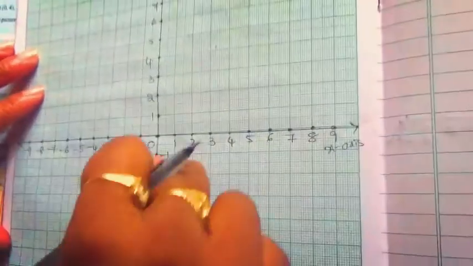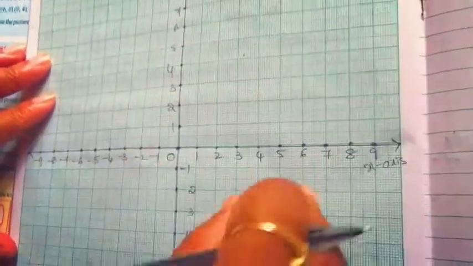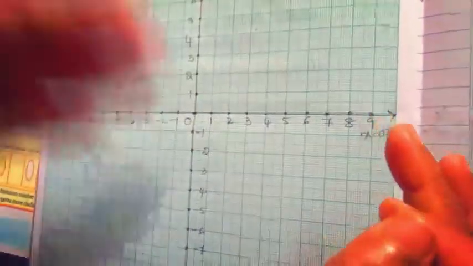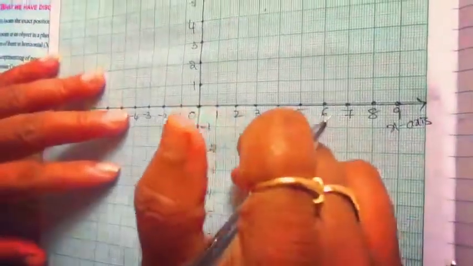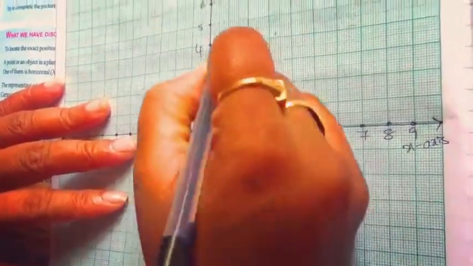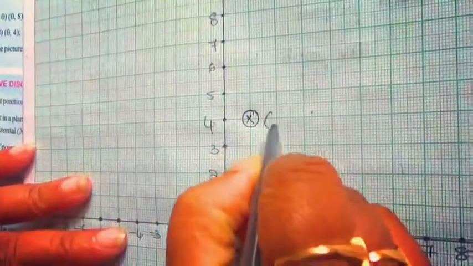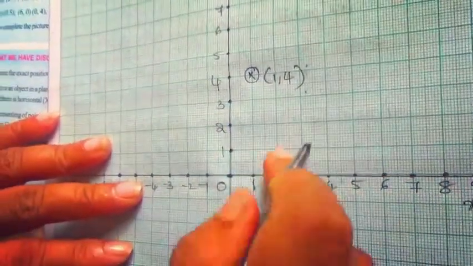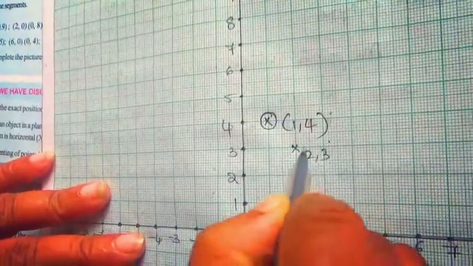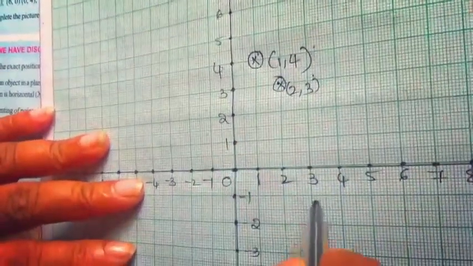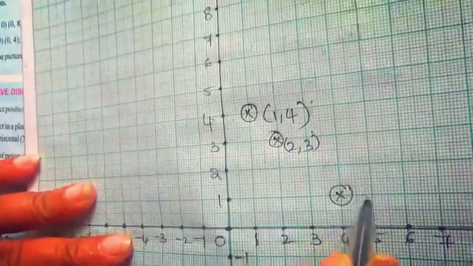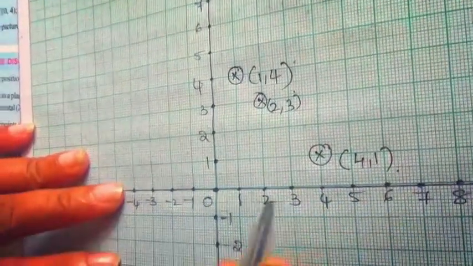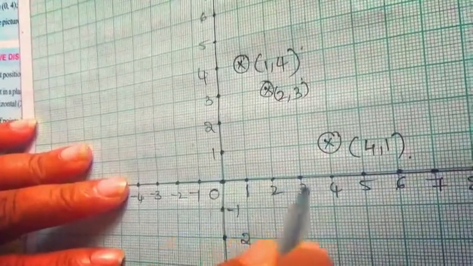Just like this, you have to identify these points on the graph. Already I prepared this graph, x-axis, y-axis, taking 1 unit on each side, that is positive integers and negative integers on the left side, positive integers and negative integers towards upwards and downwards. The first point, that is 1, 4. Here we have 1, 4. Next point 2, 3. Here we have 2, 3. Next one 4, 1. Here we have 4, 1. Next point 5, 0.